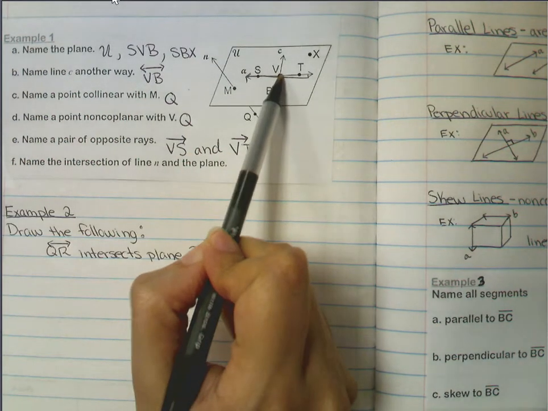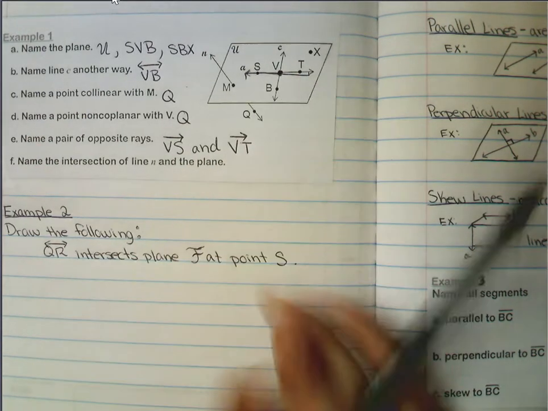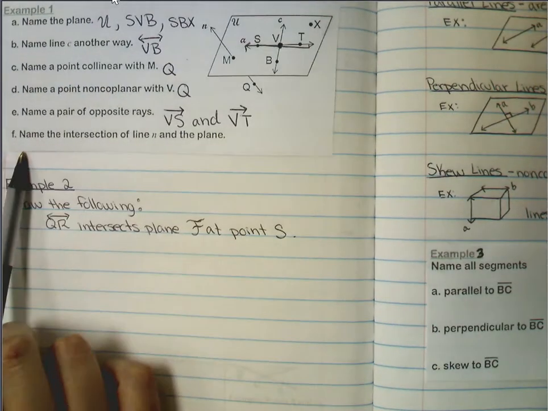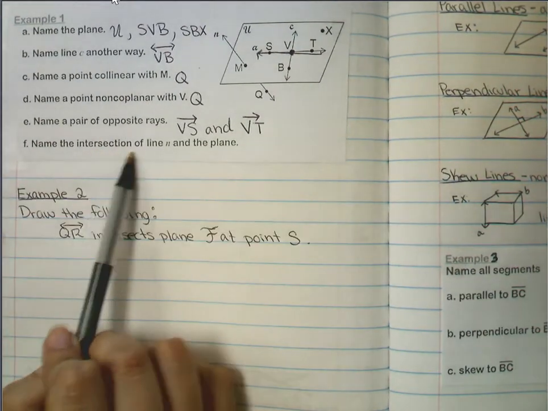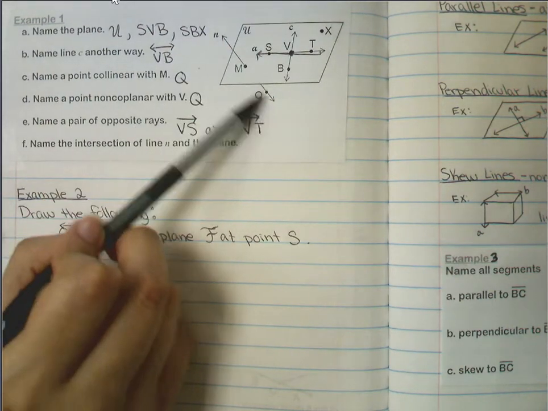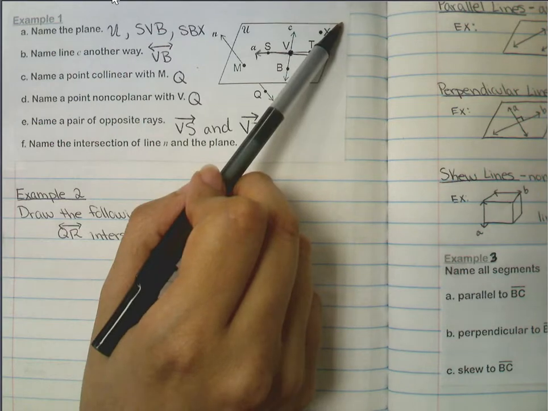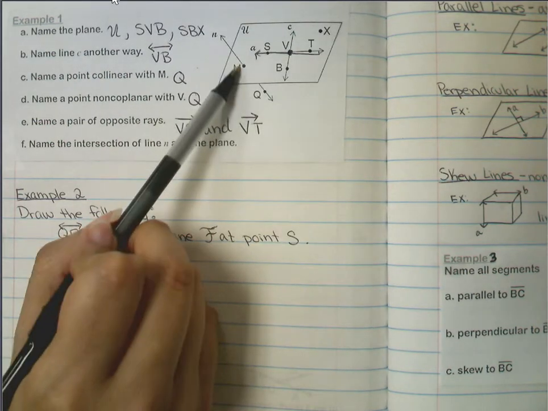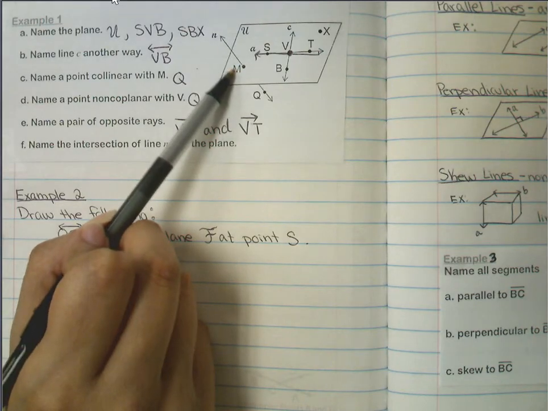They have a common endpoint. One extends to the right, and then the other one extends to the left. And then the last one, for example 1, we have name the intersection of line N and the plane. So here's line N. The plane is this shape right here. The intersection is point M. That's where the line cuts through the plane. So the only point where it intersects, it's M.